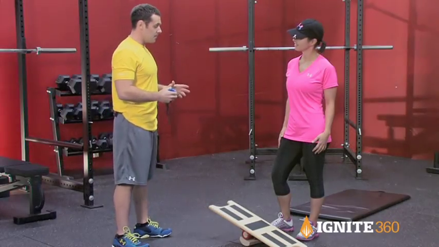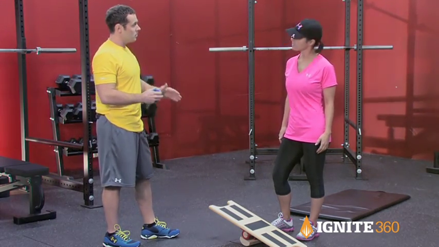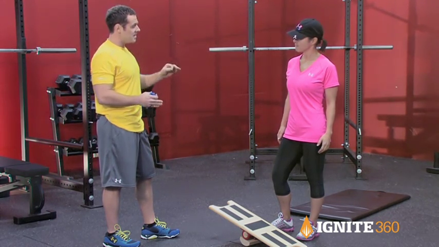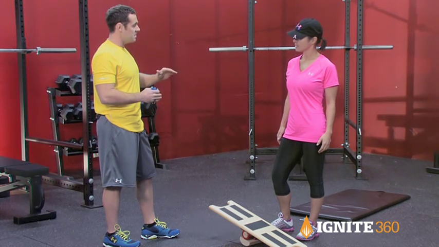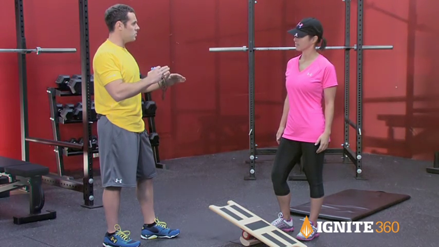All right, Amanda, setup for this test is as follows. When the time comes, you're going to step onto the board with foot spacing shoulder width apart and toes facing forward. You're going to get down in an athletic tuck position between thighs parallel and 90 degrees flexion at the knee, about a quarter squat.